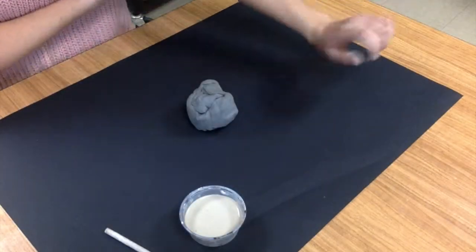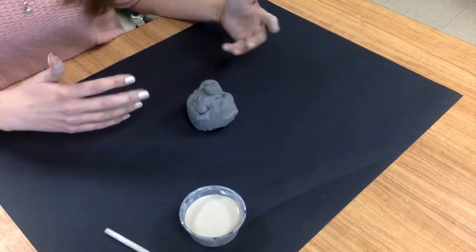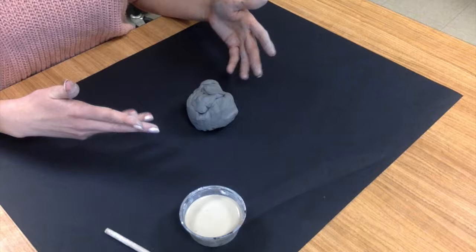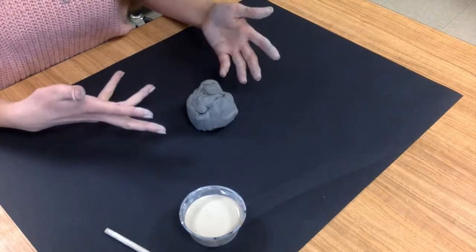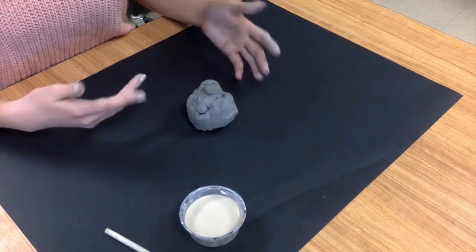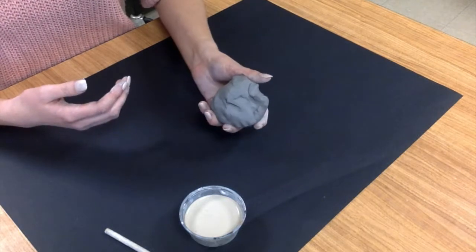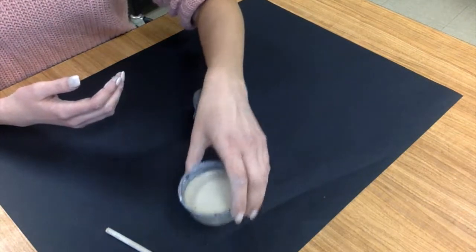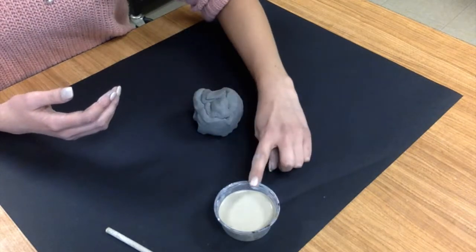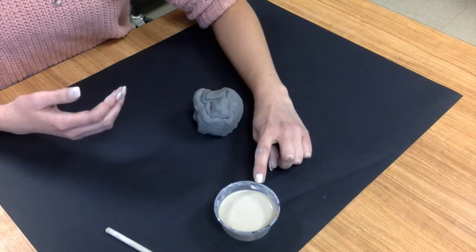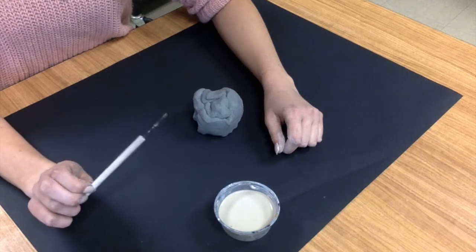Alright, so today we're going to learn how to create a clay tile by adding pieces to the surface, building them up from the flat surface. We've already talked about this before, that type of sculpture is called a relief sculpture. So the materials that you are going to need today are going to be your own chunk of clay. At the table, you will be sharing a cup of slip. Remember, we've talked about how the slip is just water mixed with clay, and it acts like the glue of the project. You are also going to need your own needle tool.